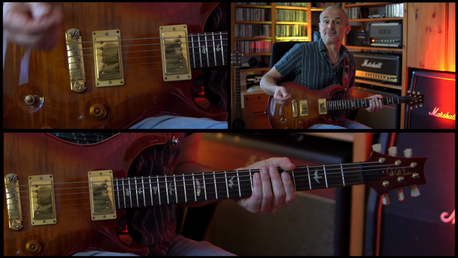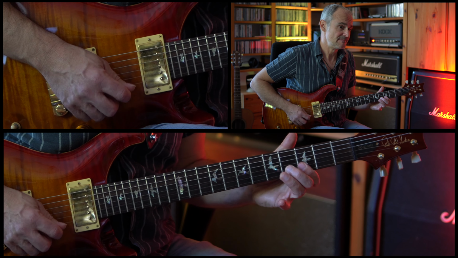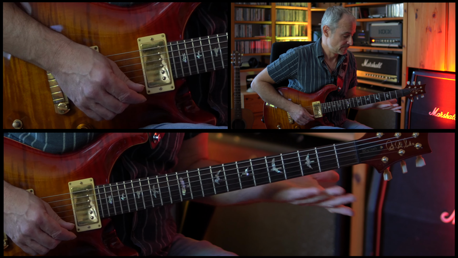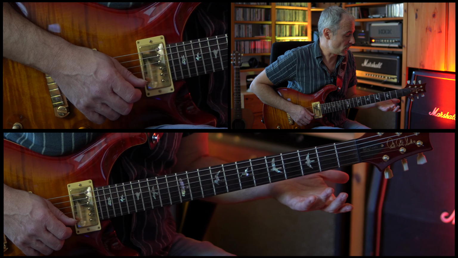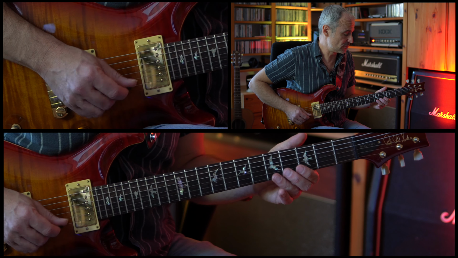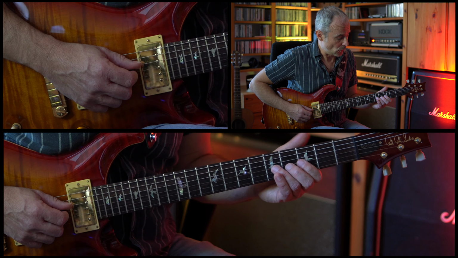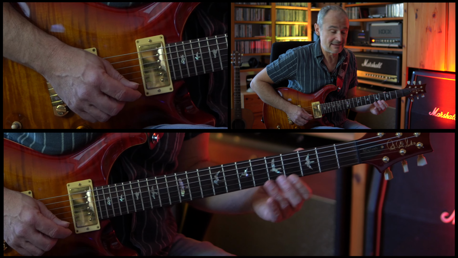Then the next lick is based around the G minor pentatonic. So we're starting with a whole tone bend on the 5th fret of the G string. So this whole tone bend, then we have the 3rd fret of the B string and the 3rd fret of the high E string.